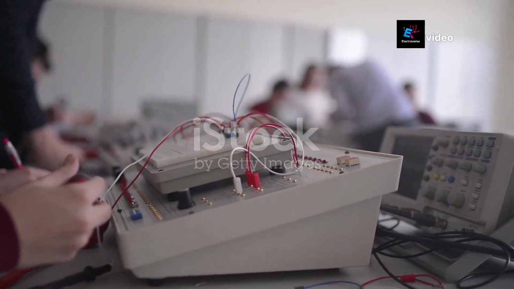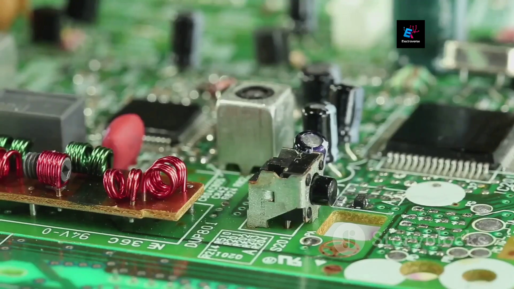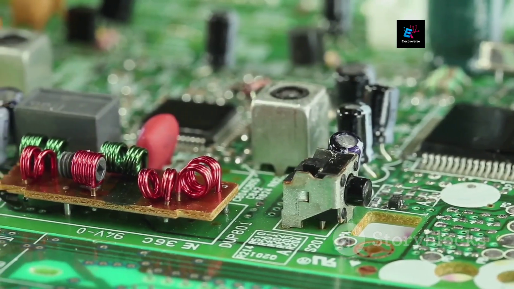Hey there, future electrical engineers. Ever wonder how your phone works? Or what makes your TV light up? It's all thanks to the magic of electronics.